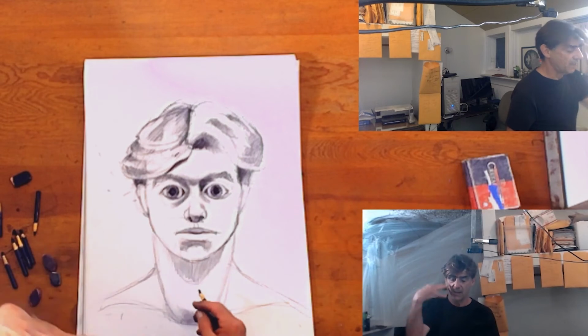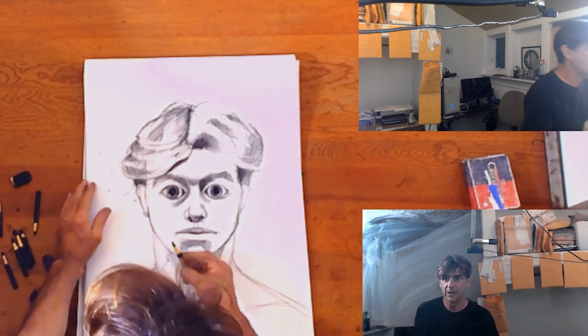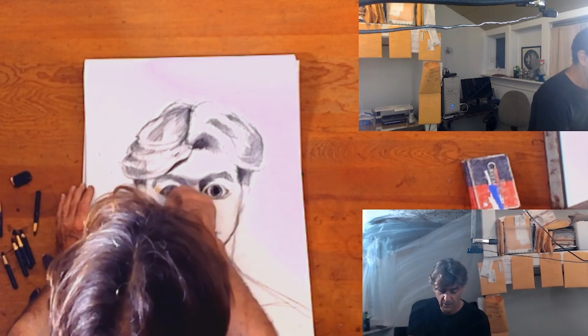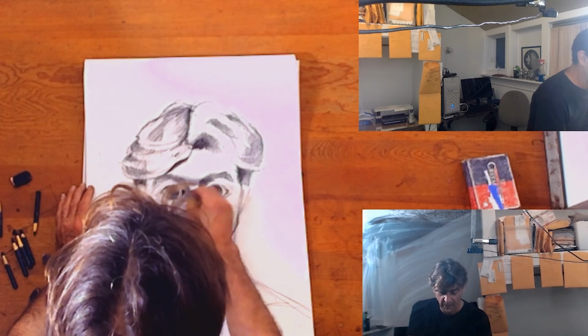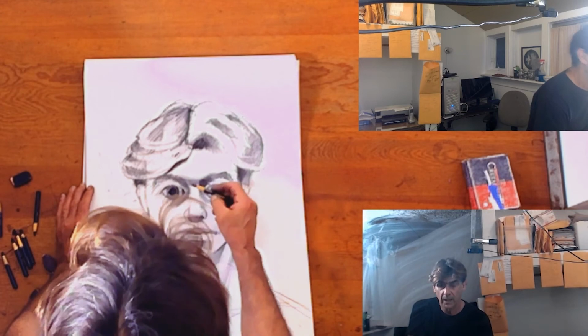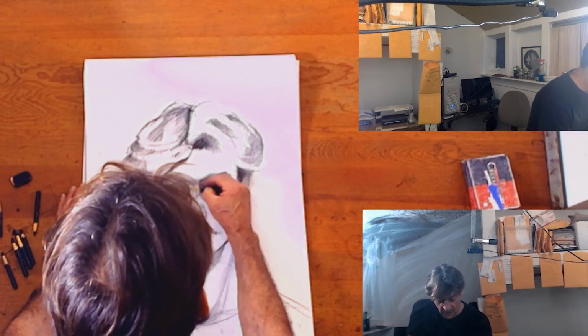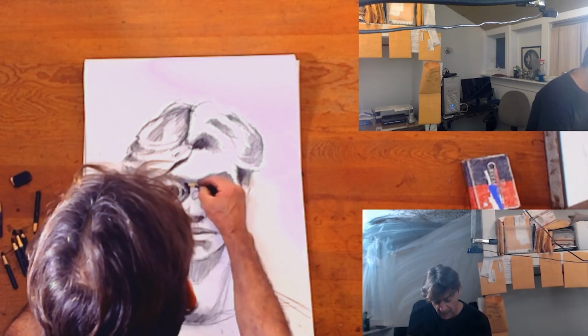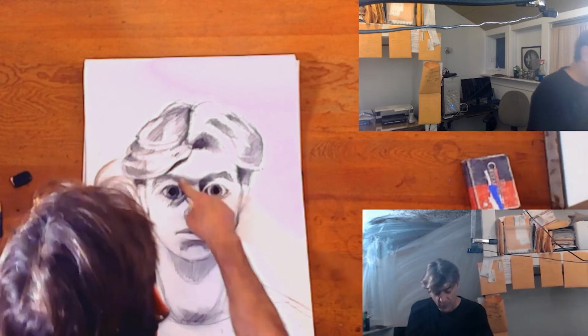Now, this hair to the left is casting a huge amount of shadow through here. So I'm just going to come through here with a value change like this. And I'm going to go deeper towards the inside. That eye socket in here. Press that even more.